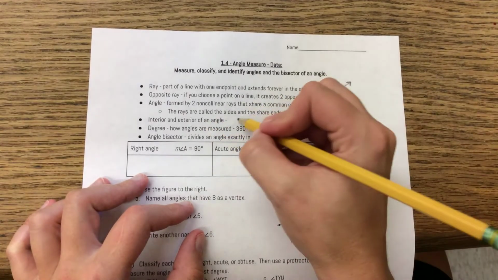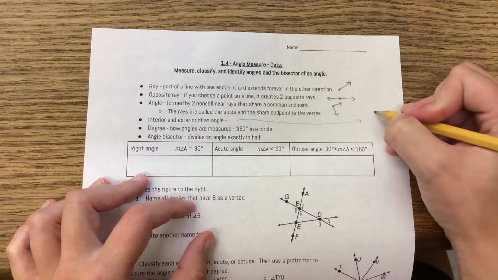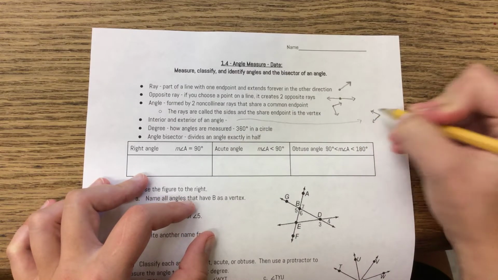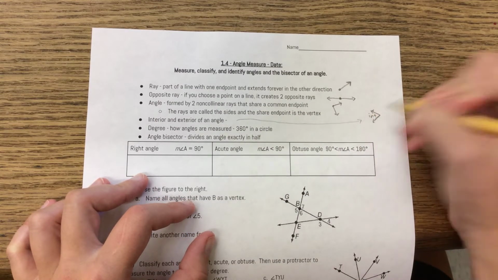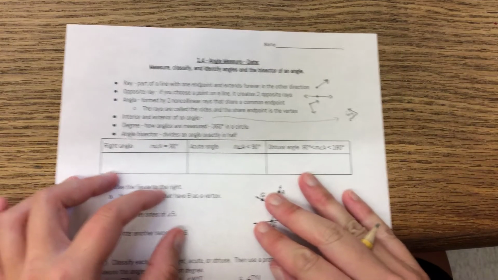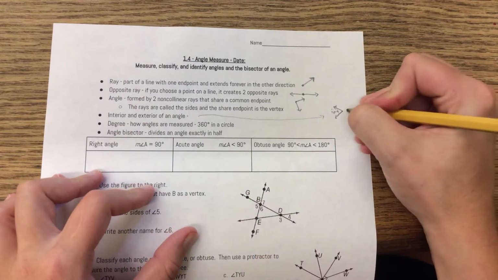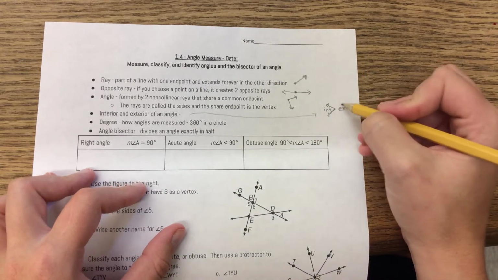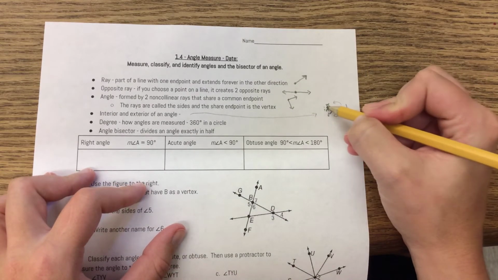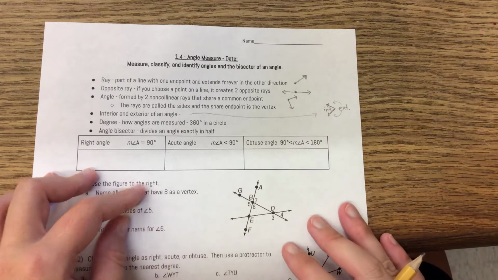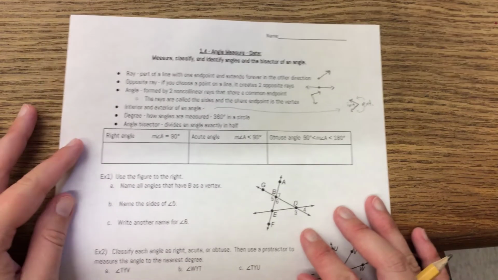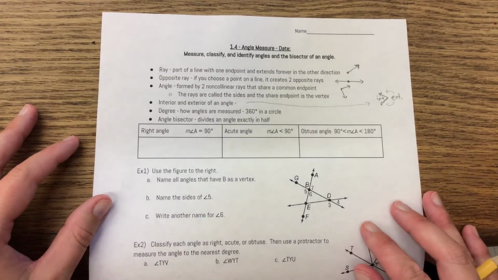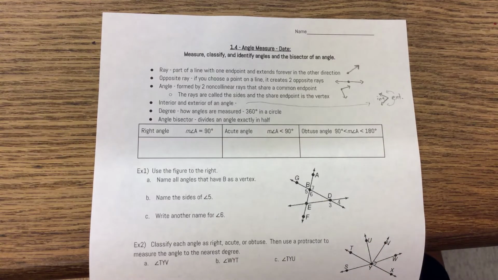The interior versus the exterior of an angle. If I have an angle like this, this is considered the interior, on the inside. Oops, sorry, you can't see that. Interior. And this is the exterior, on the outside of the angle here. So interior versus exterior. A degree is how we measure angles. There's 360 degrees in a circle. And the angle bisector divides each angle in half.